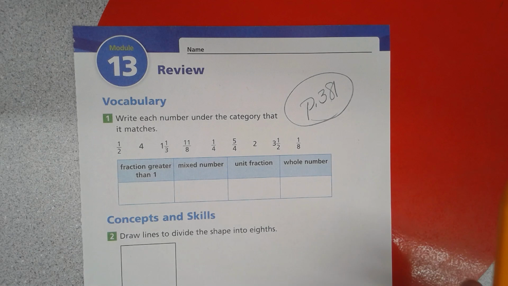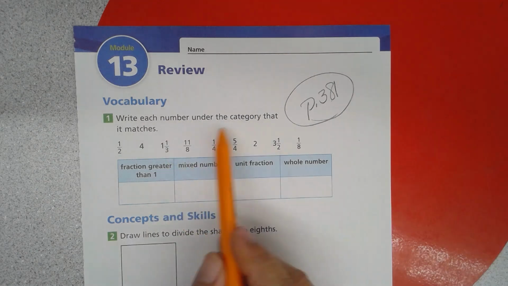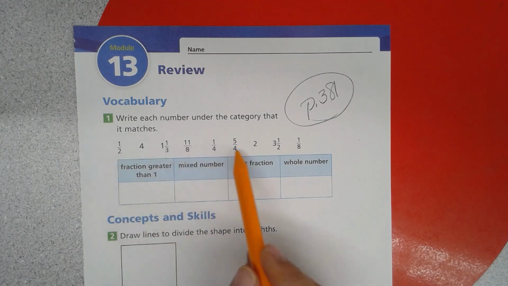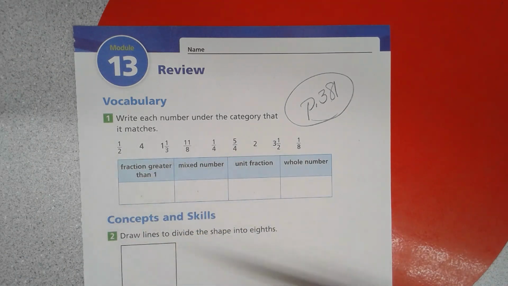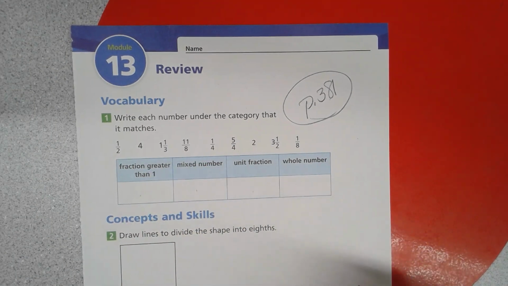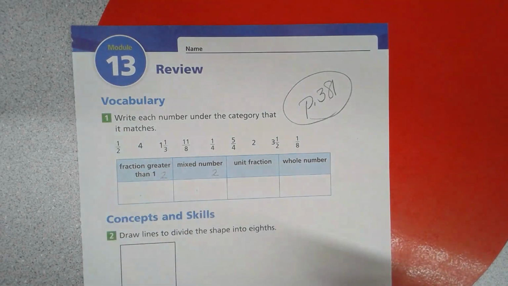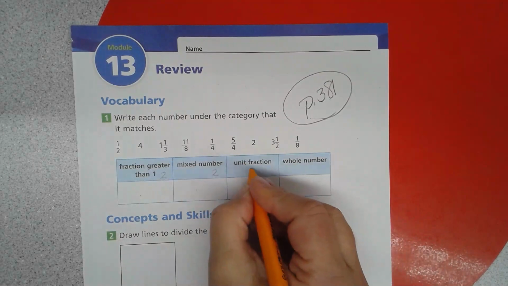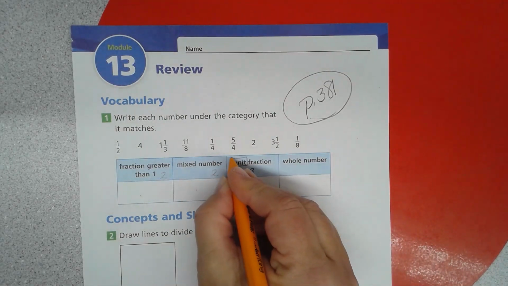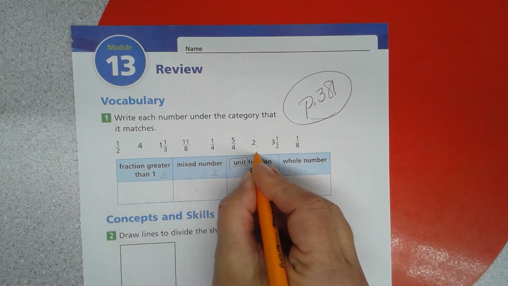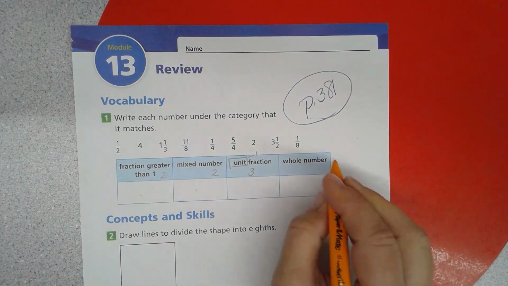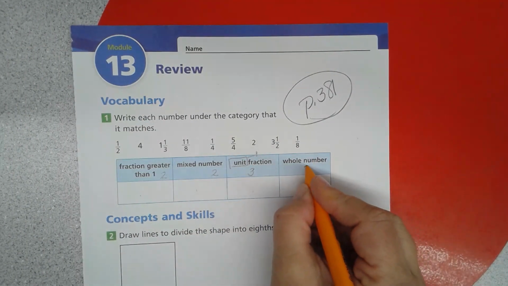And this first part, you're writing each number under the category it matches. So you're using these and filling in these spots. Now I'll go ahead and tell you, this one has 2 answers, this one has 2 answers, this one has 3 answers. Remember, unit fraction, when you hear the word unit, you should think of the number 1. And whole numbers should have 2 answers.